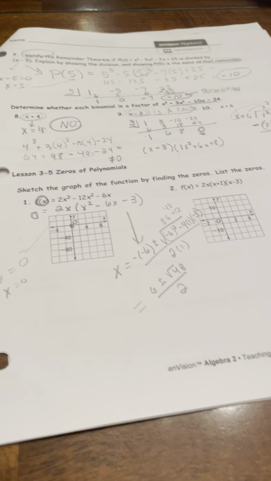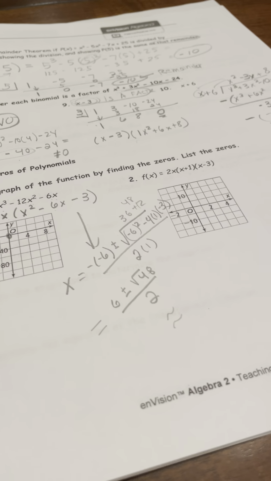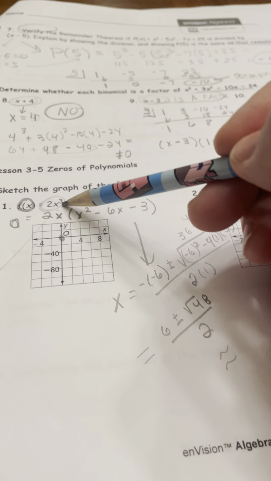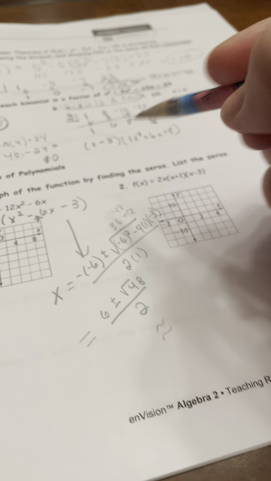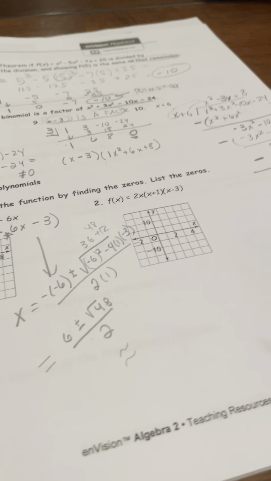So graphing that, I would have to grab a calculator and see what this is approximately equal to, and then put those two x values on. I do know that this is 2x cubed for the leading coefficient, so it's going to start down here and end down here. I just don't know what this equals without grabbing a calculator, so I'll do that in a minute.